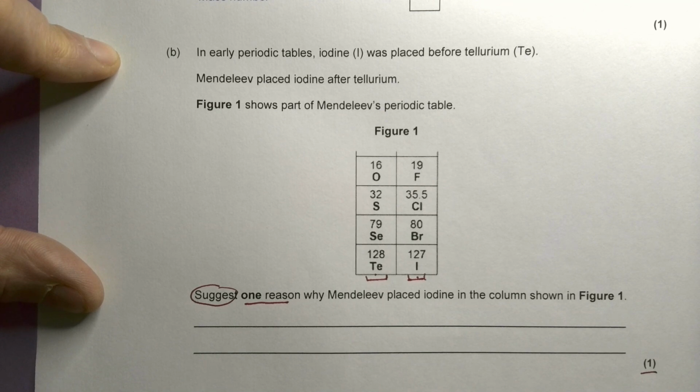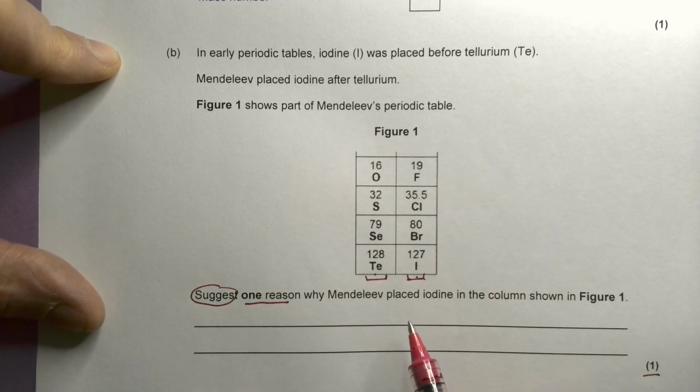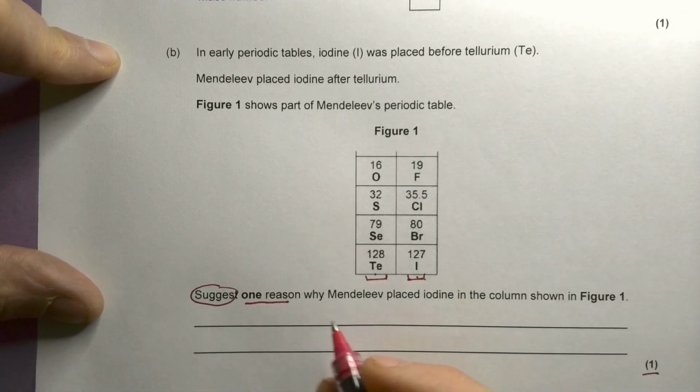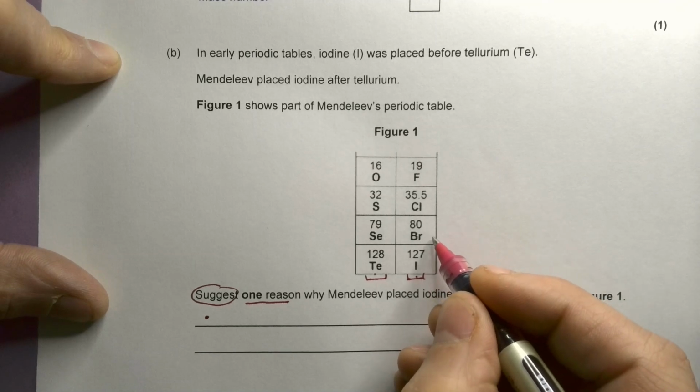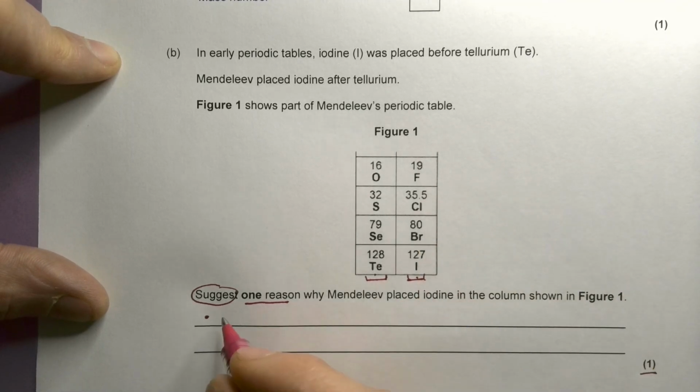Well, the whole reason Mendeleev put everything in columns, in groups, in the way he did, was because they had similar properties to bromine, chlorine and fluorine.